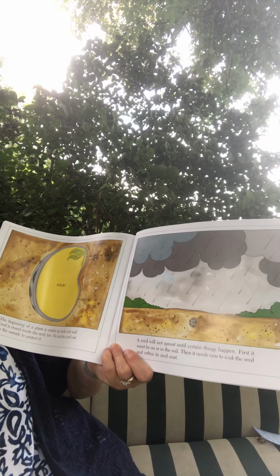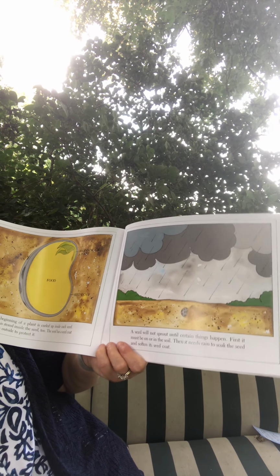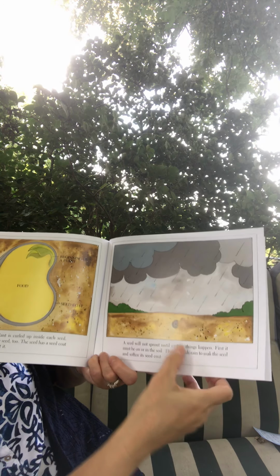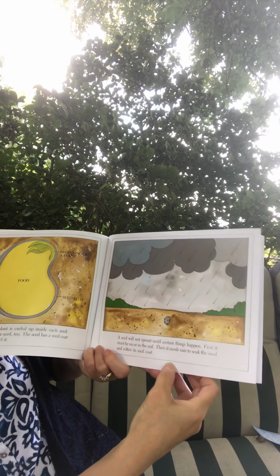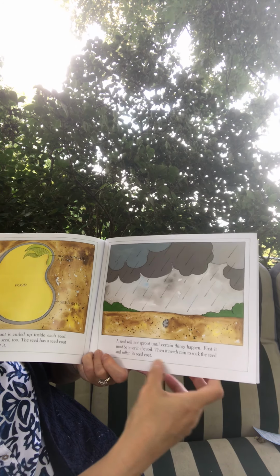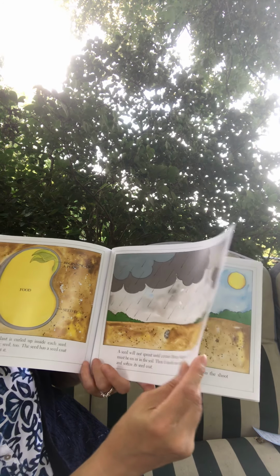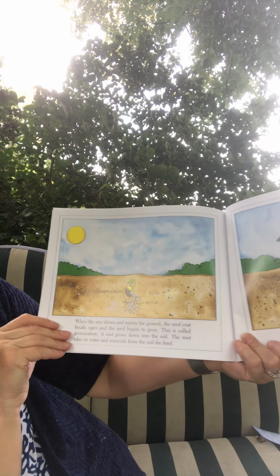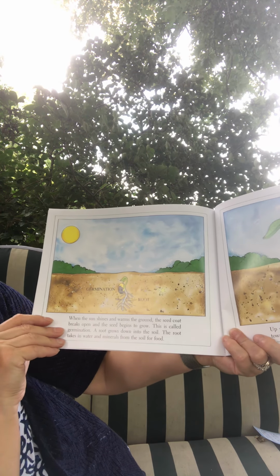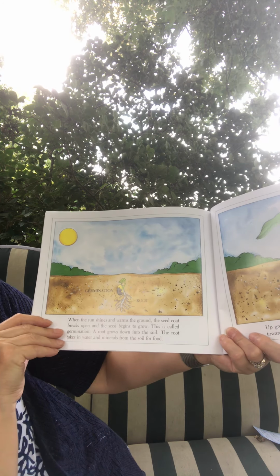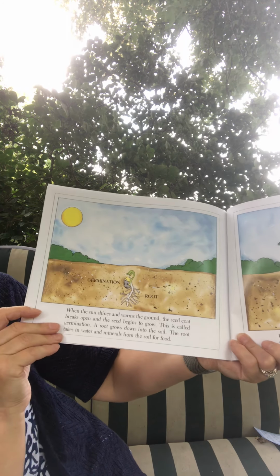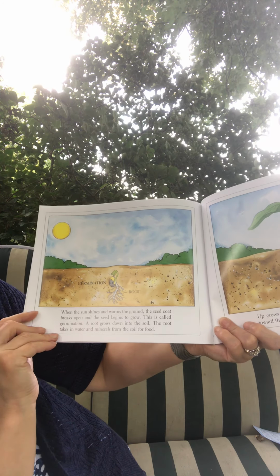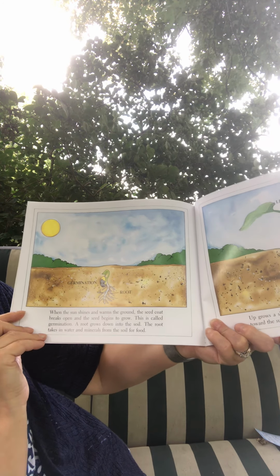A seed will not sprout until certain things happen. First, it must be on or in the soil, just like this one is. Then it needs rain to soak the seed and soften its seed coat. When the sun shines and warms the ground, the seed coat breaks open and the seed begins to grow. This is called germination. A root grows down into the soil. The root takes in water and minerals from the soil for food.